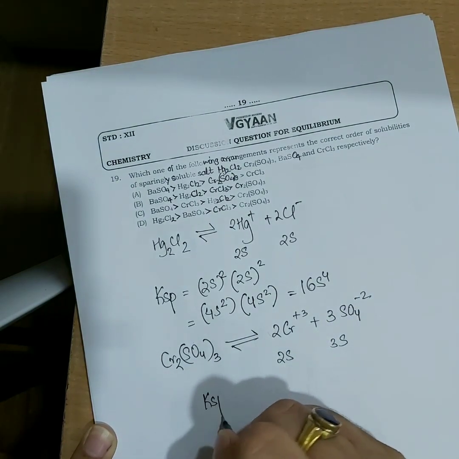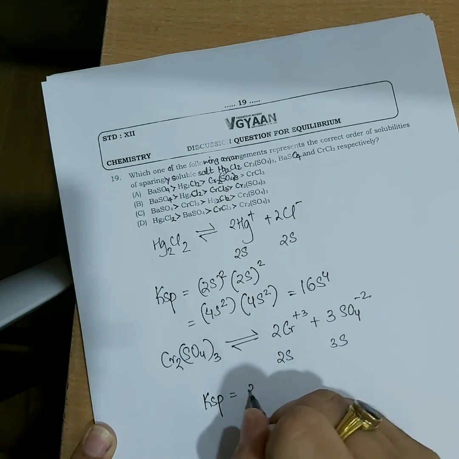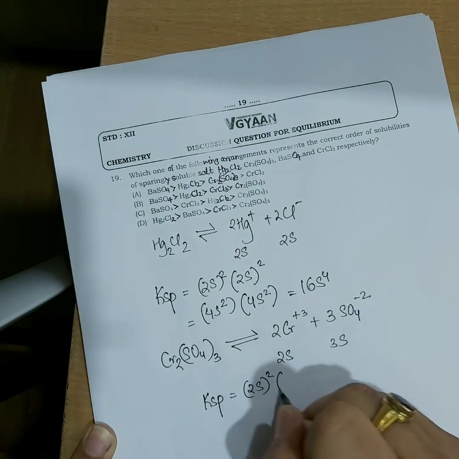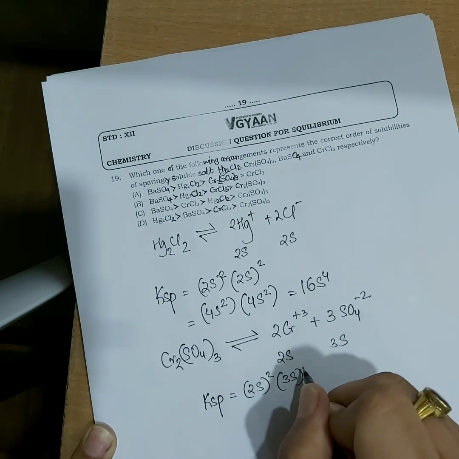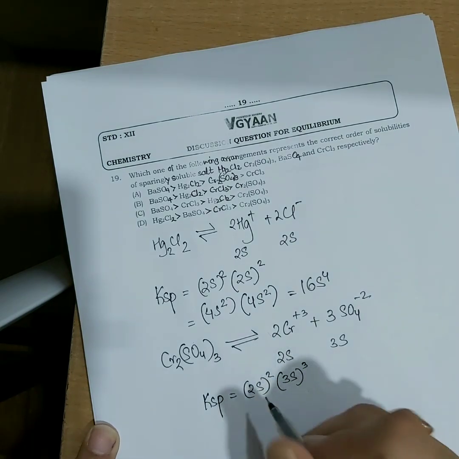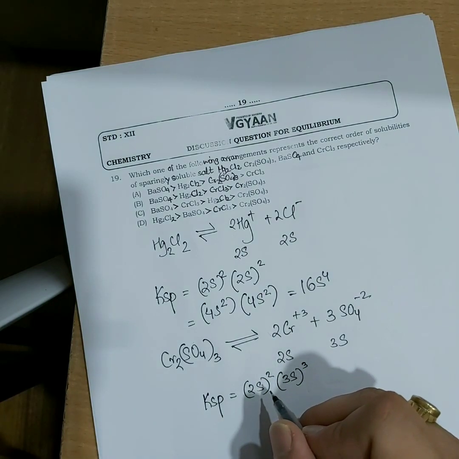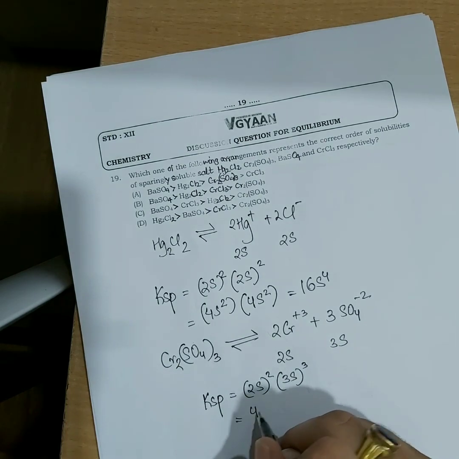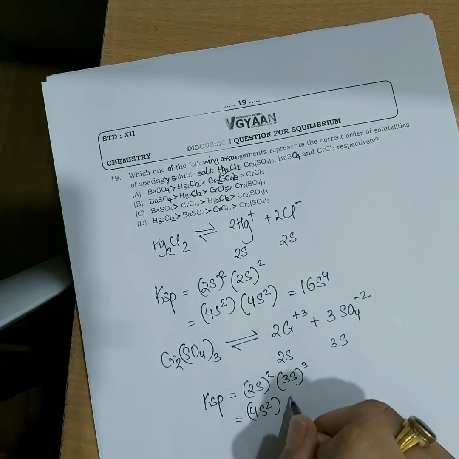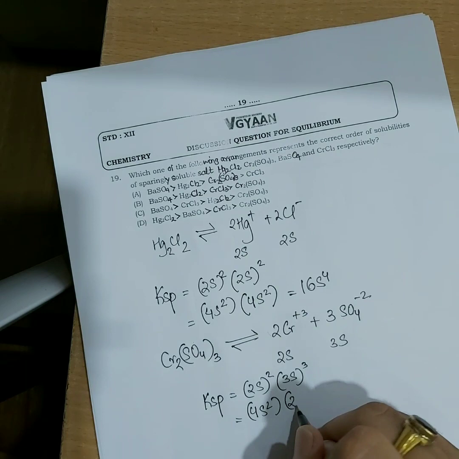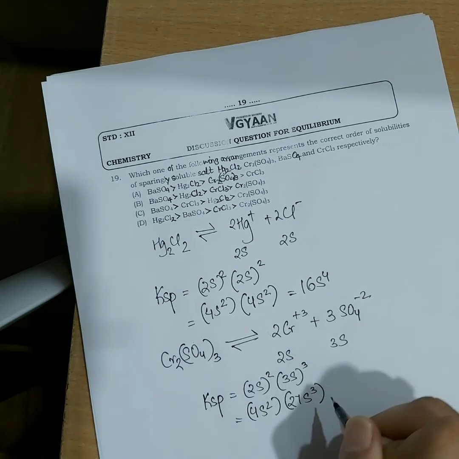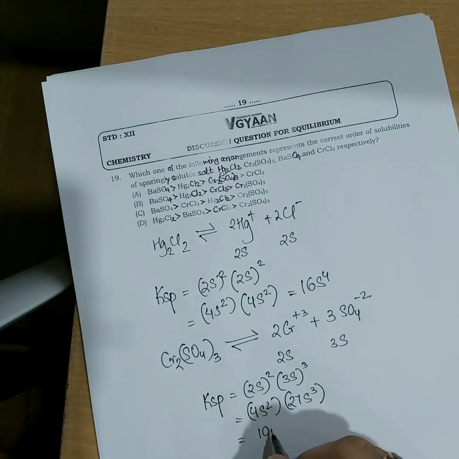So the KSP would turn out to be 2S square and 3S cube, which will eventually turn out to be 4S square and 27S raised to 3. So it is 108S raised to 5.